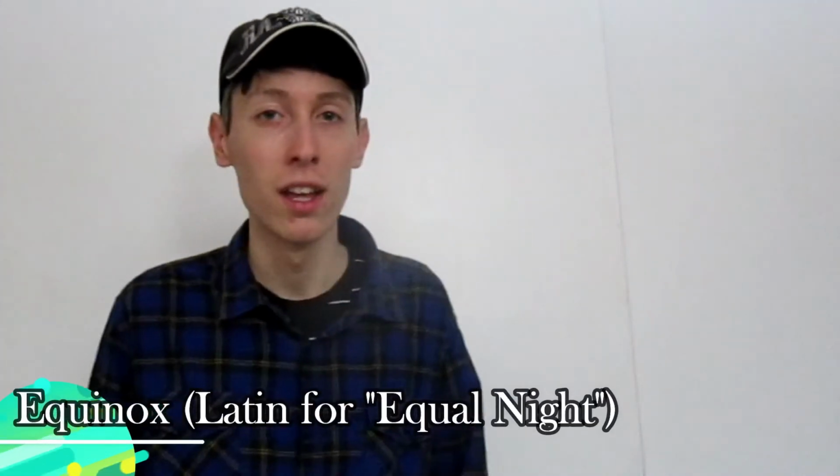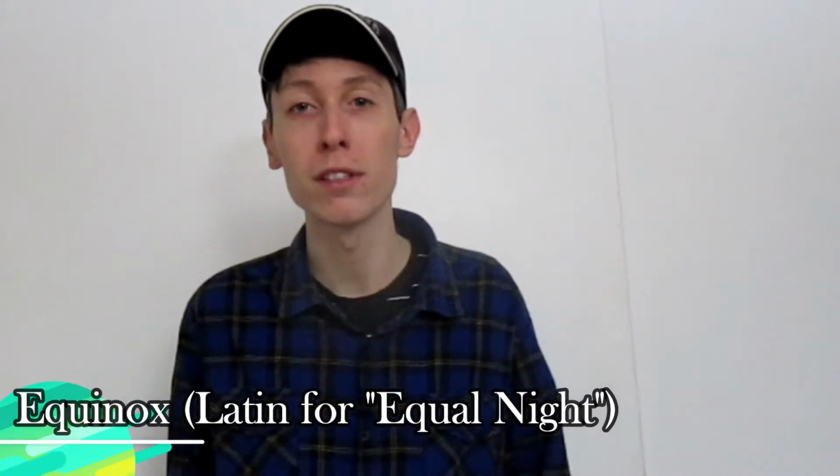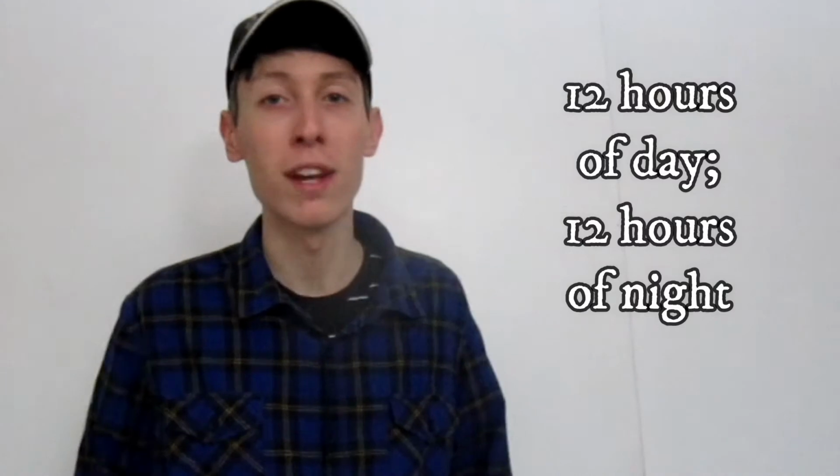Equinox comes from the Latin equal night, and the common belief is that it's 12 hours of day and 12 hours of night, but that's not necessarily accurate. Here I have a globe, and what an equinox is, and then I'll explain further. But an equinox is when there's equal sunlight in both hemispheres, because the sun is directly over the equator.